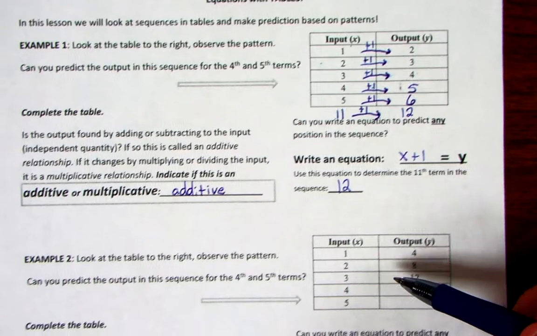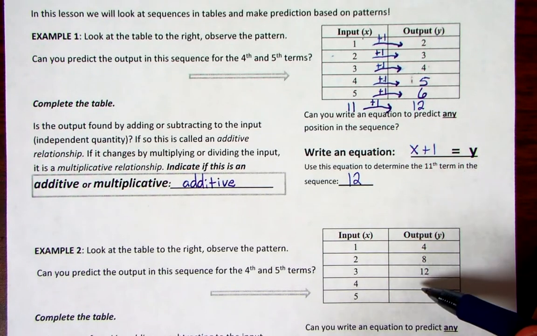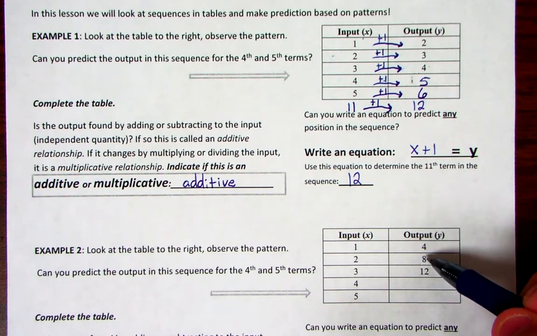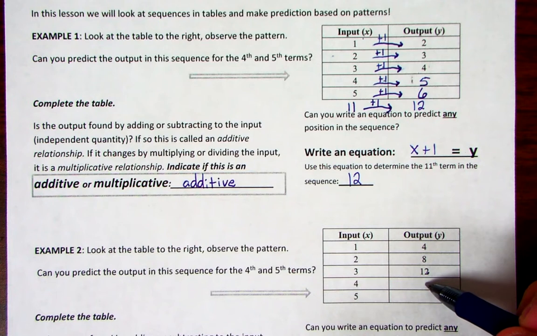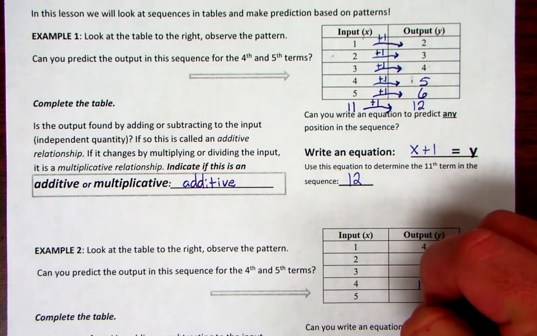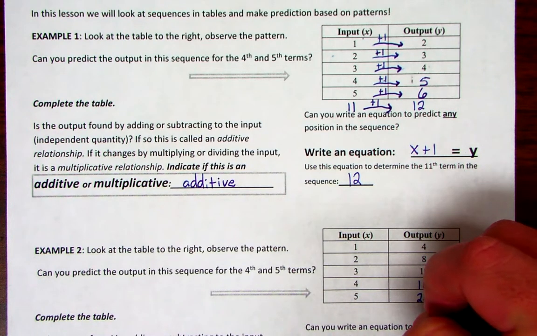Alright, look at this table on the second example. See if we can fill in the missing boxes: 4, 8, 12, 16, and then 20.